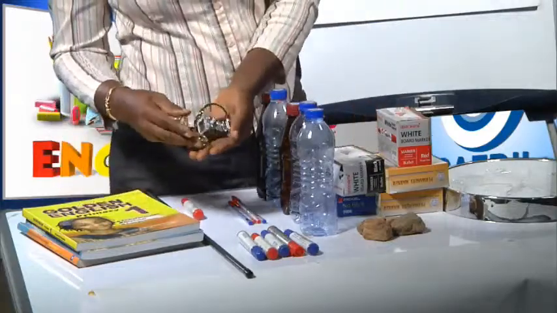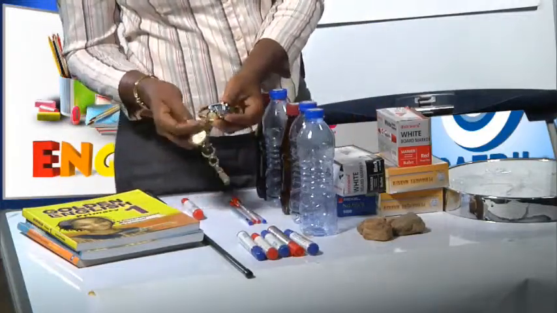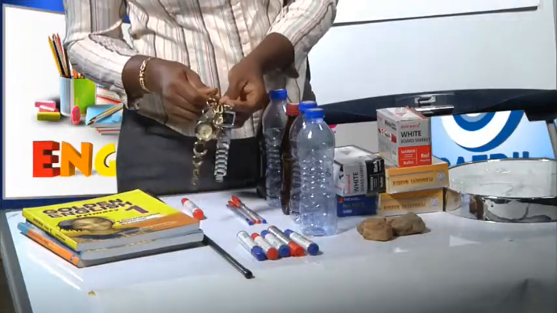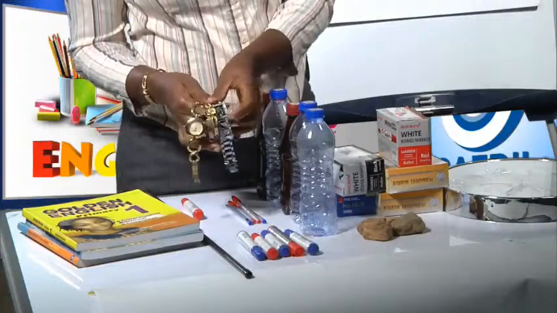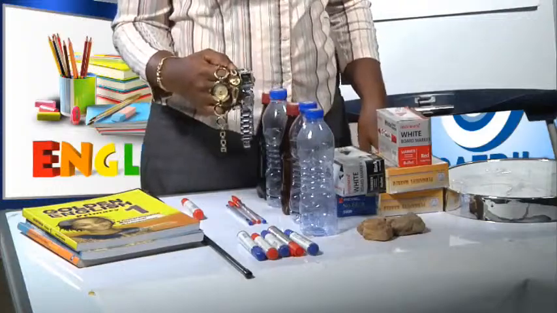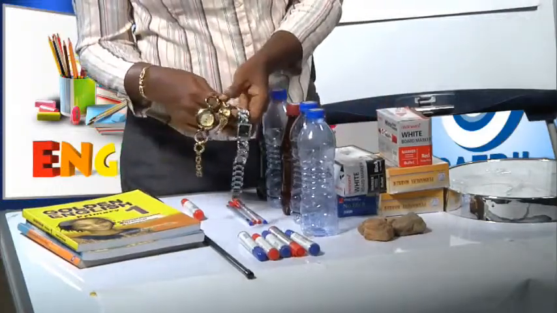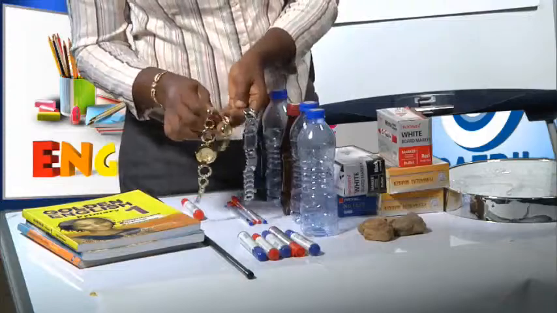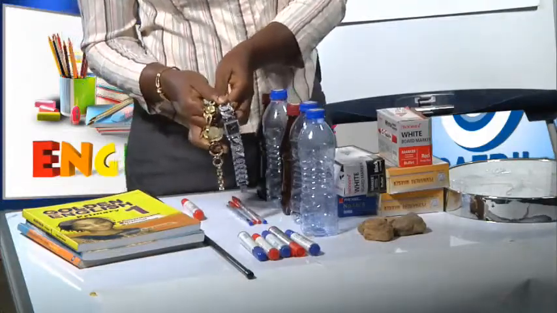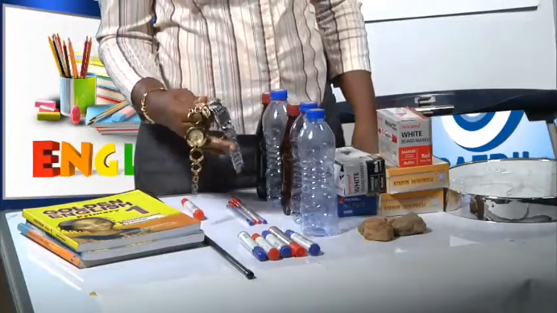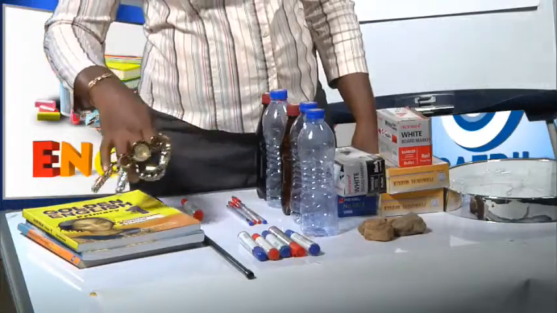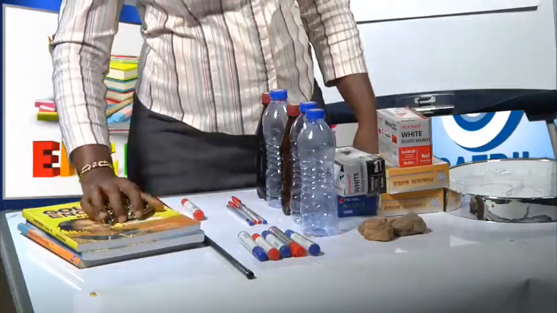What do we have here? What are these? These are watches. Wrist watches. How many of them do we have here? 1, 2, 3. 3 watches. Were we able to count them? Yes. 3 watches. So these are countable. We could count the watches.